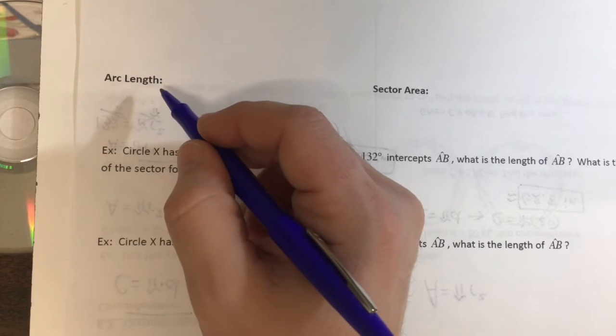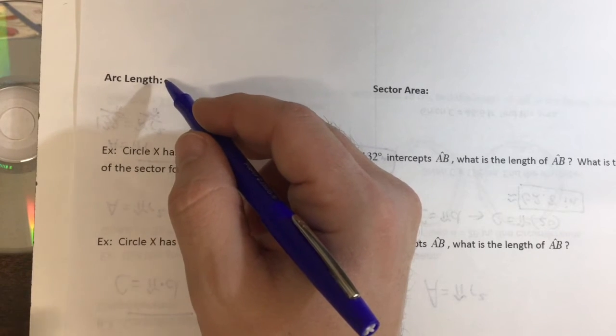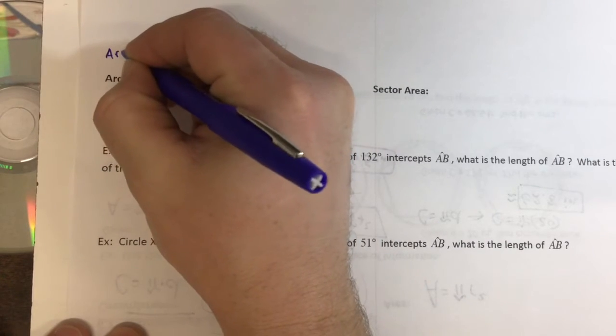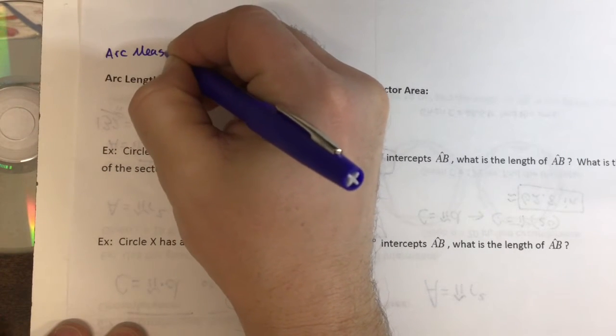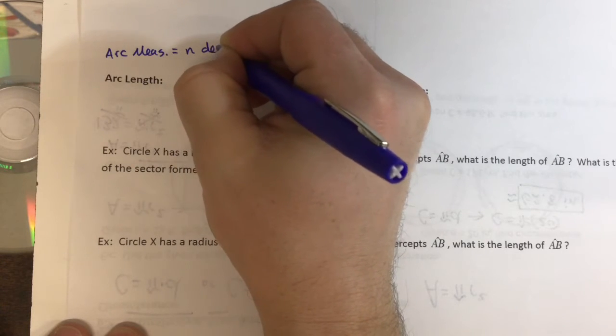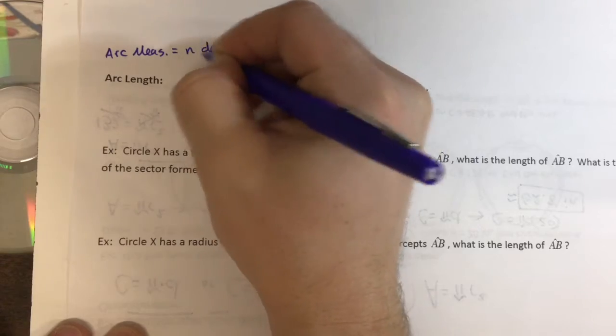When I talk about a length of an arc, that's different than the measure of an arc. Okay, arc measure is measured in degrees. Some number in degrees.